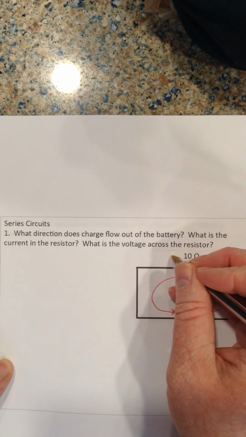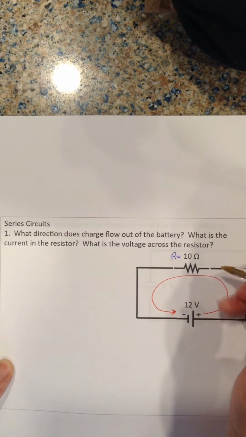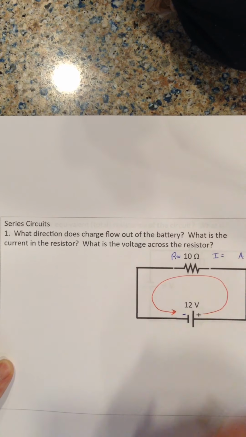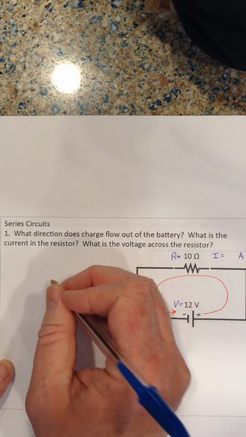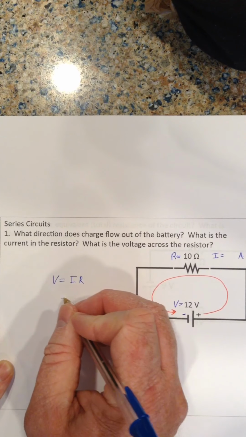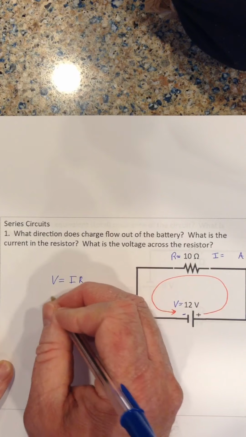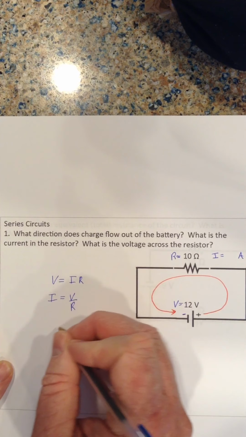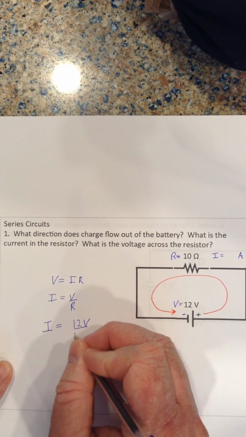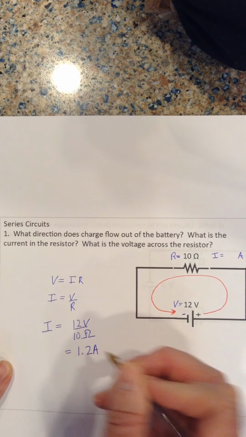So this is resistor R. There's only one, so I'm not going to number them. And I want to know the I that goes out of that in amps, right? So I know the voltage V. Well, V equals IR. So if I want to solve for I, I get V over R. So I is 12 volts divided by 10 ohms, which is 1.2 amps.